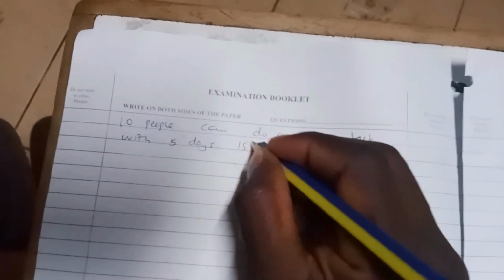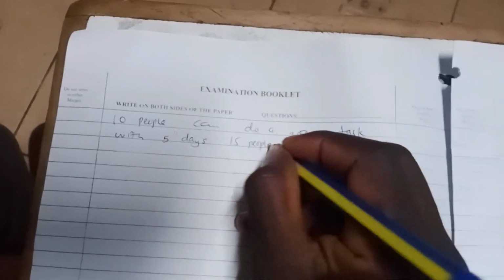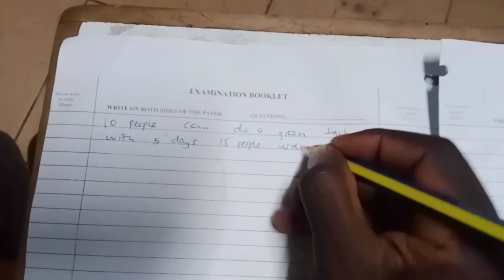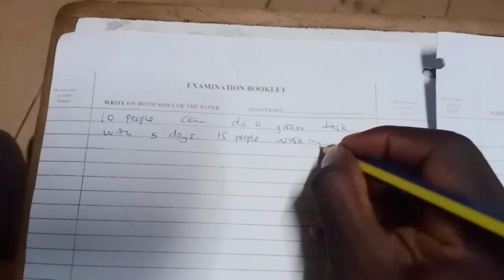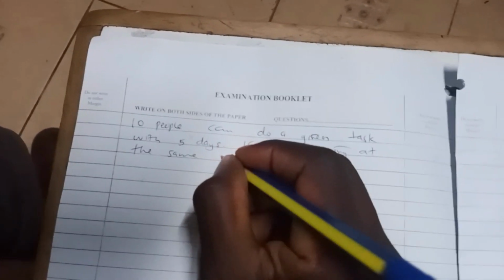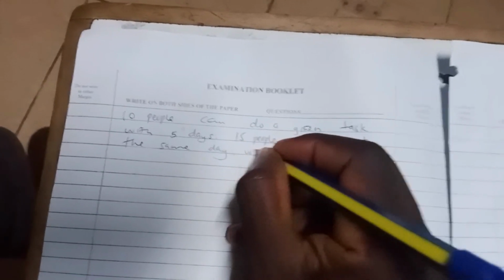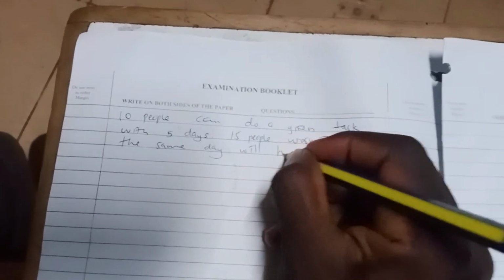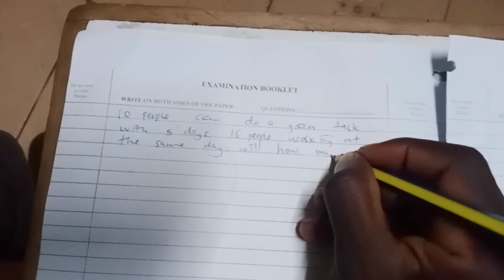Then you are asked, 15 people working at the same rate will take how many days?